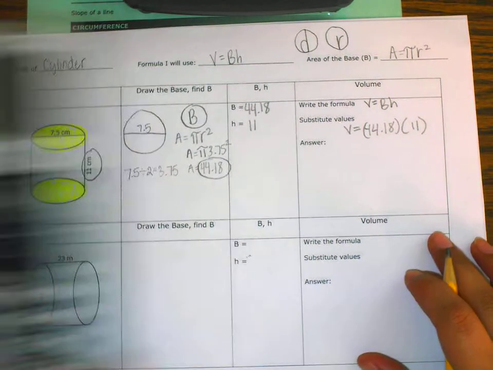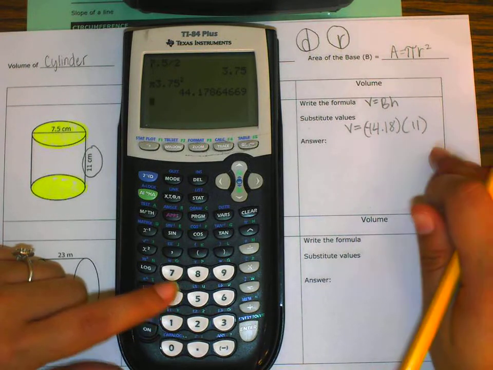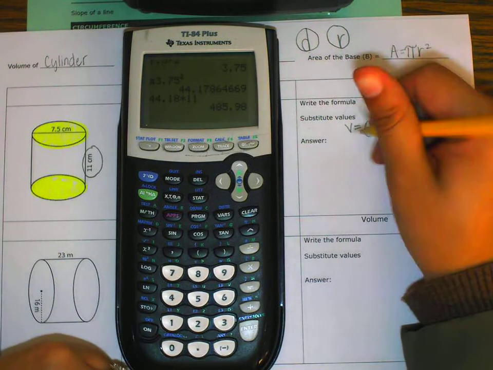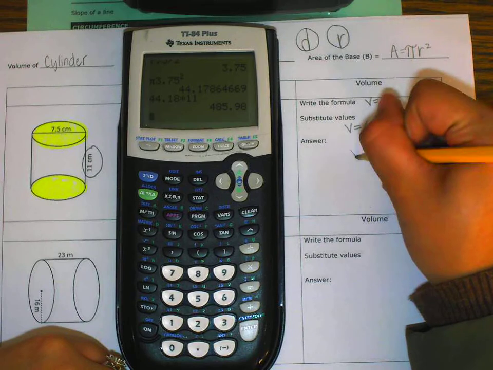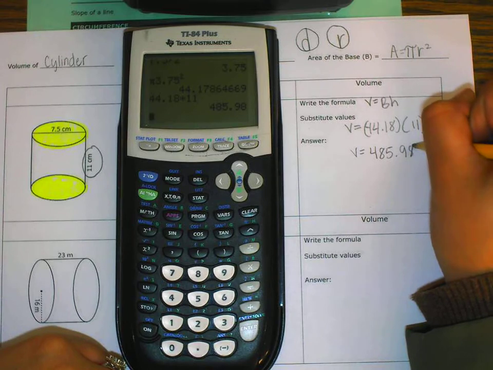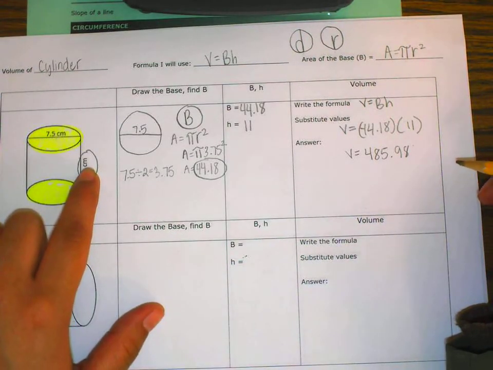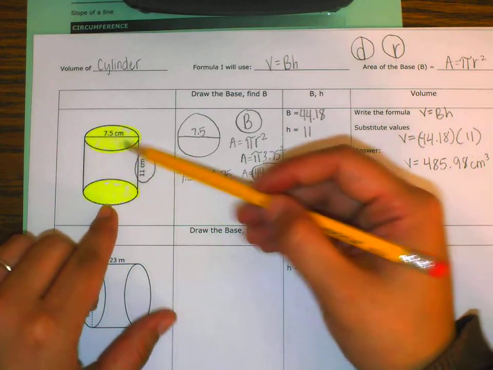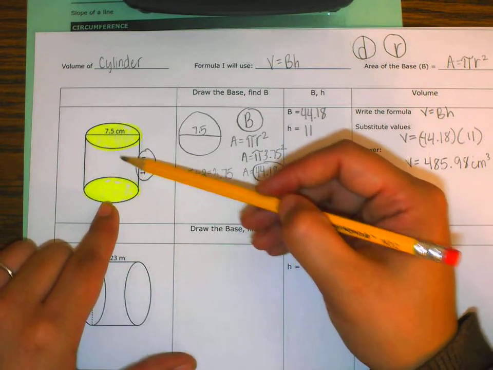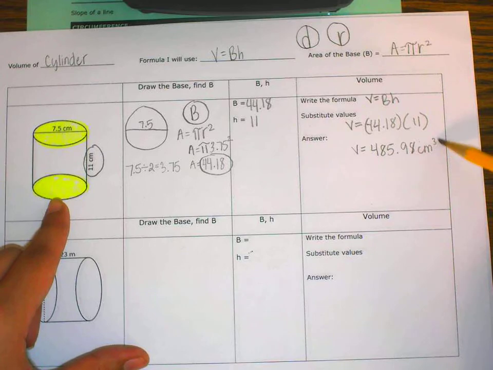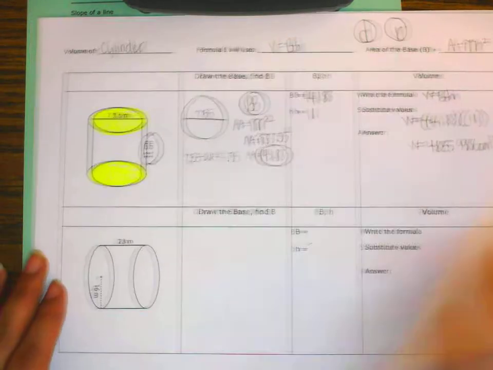So now I'm going to grab my calculator and I'm going to type that exactly how I see it. 44.18 times 11. Now I have my answer of volume is equal to 485.98, and the units that I'm using is centimeters cubed, since it's three-dimensional. That means that it can hold volume, it can hold water, it can hold something in here. So that means we need to make sure that we're showing that by using the cube symbol, which is to the third power. Okay, now moving on to the next one.